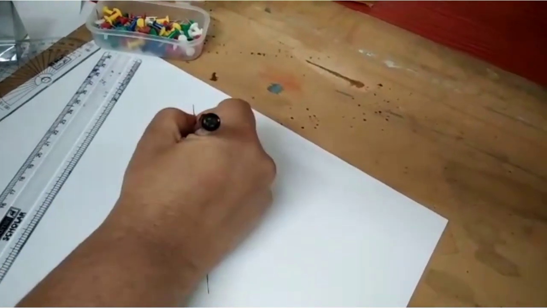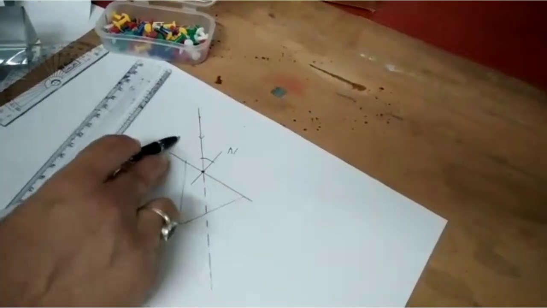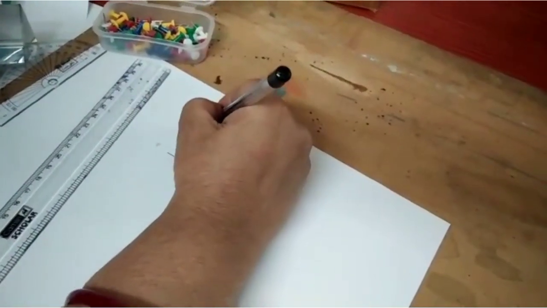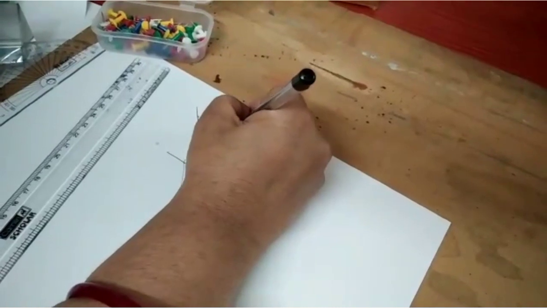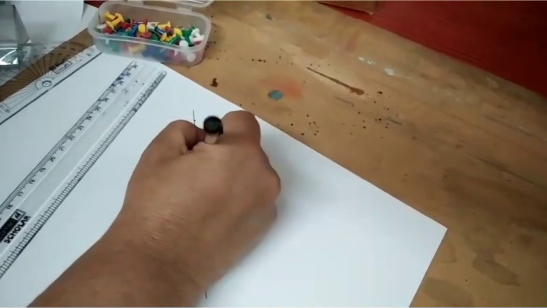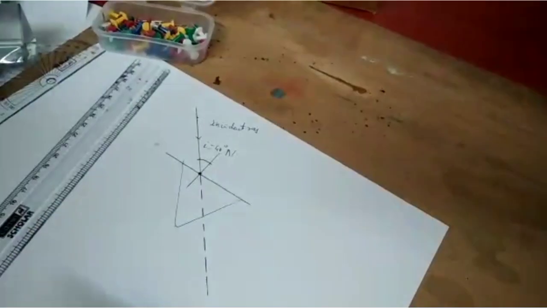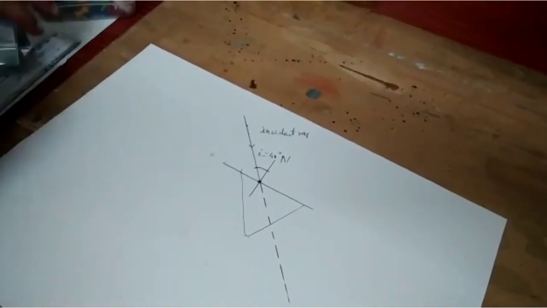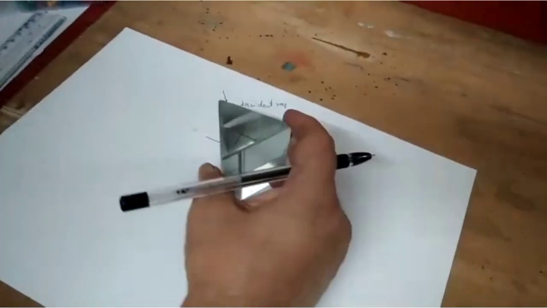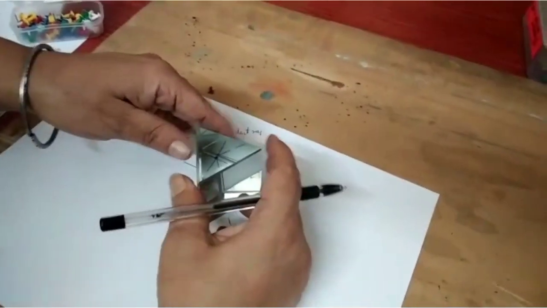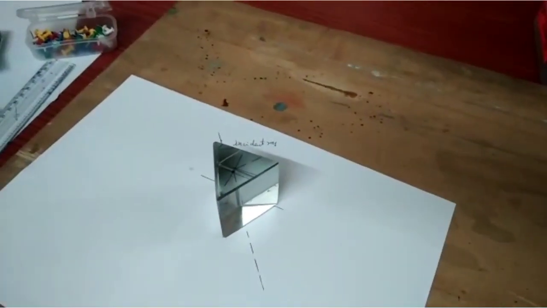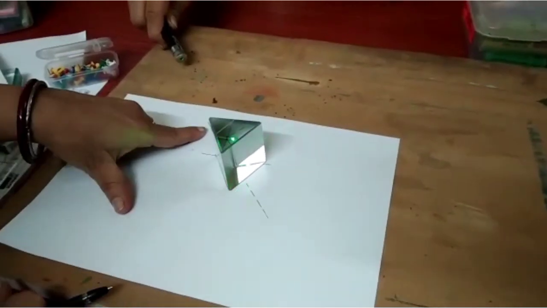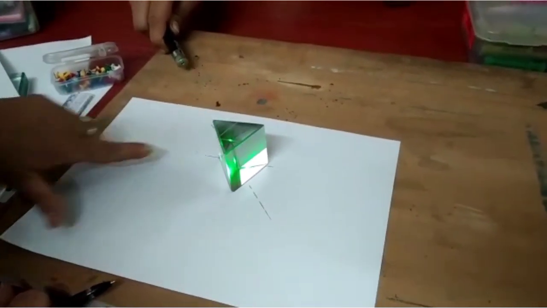So first of all I put an arrow here to show that this is the incident ray. This is angle i, 40 degree. Now I want to find the angle of deviation. So for this I will put the prism here. This is a trick I am going to show you. You remember, angle of incidence is equal to 40 degree.